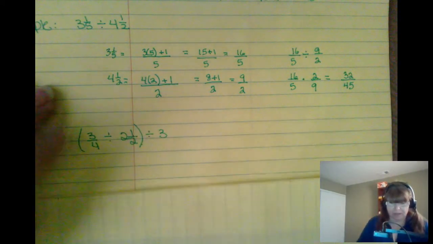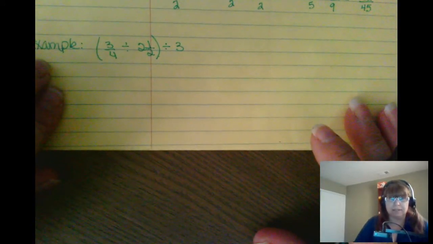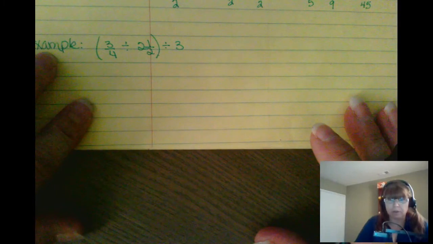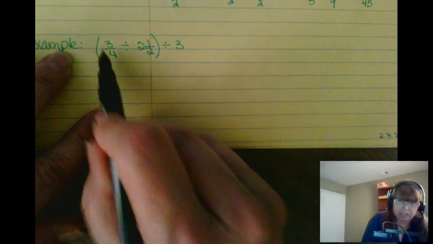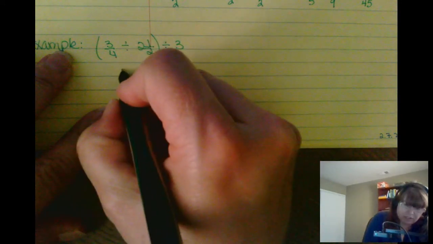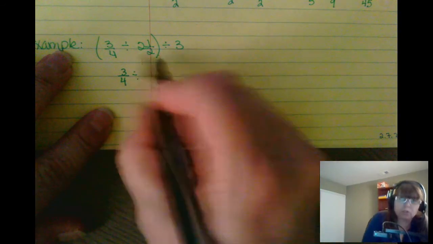Okay. Now let's try something a little bit more complex. This looks a little bit more difficult, but we'll take it step by step. So my first fraction is already a fraction, 3/4, divided by 2 1/2.